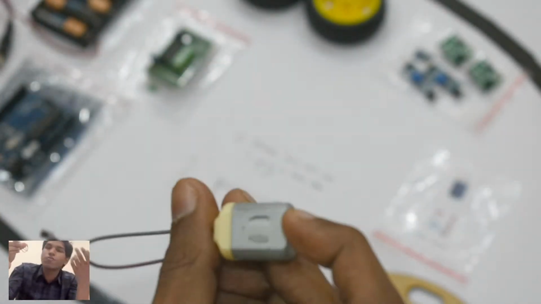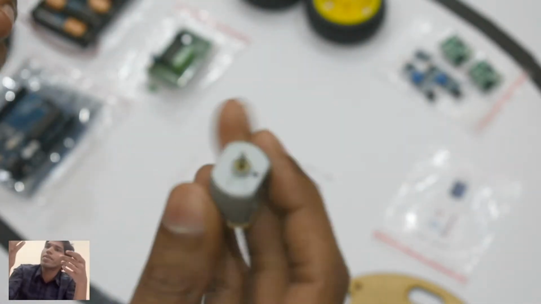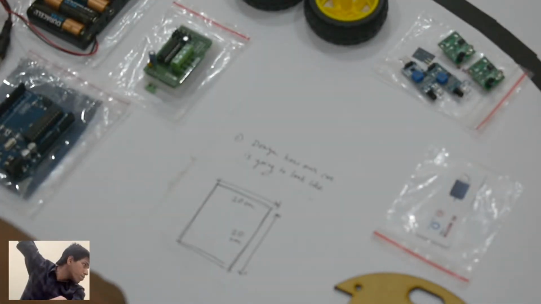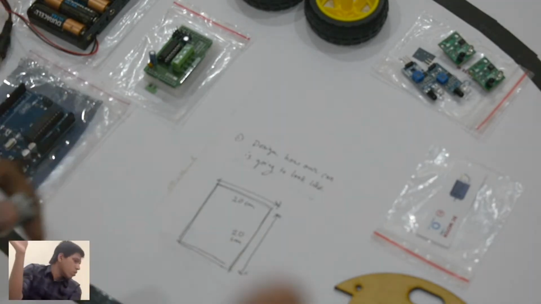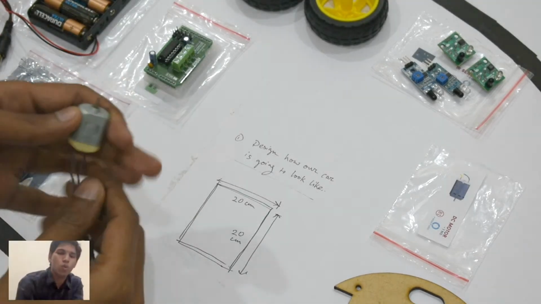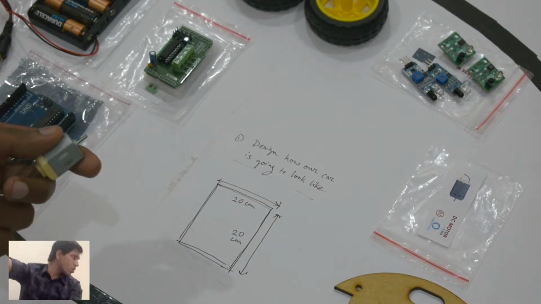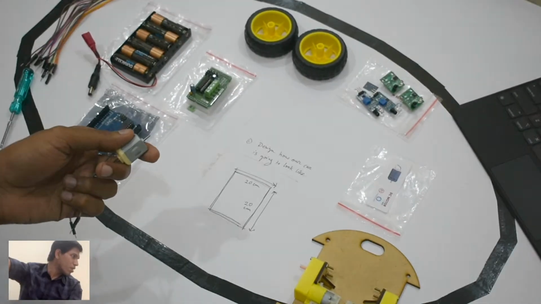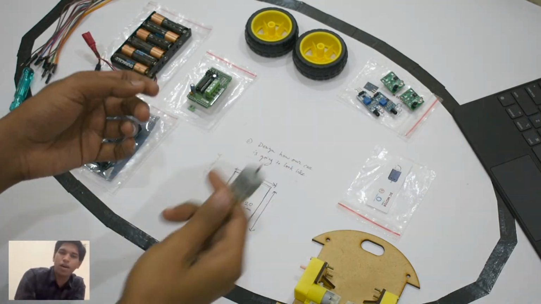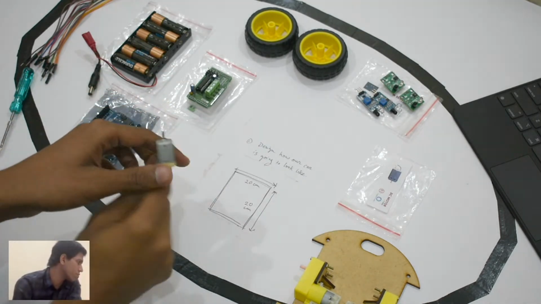Similarly, you guys must have heard of generators. What generators do is they are the complete. Sorry, I got disconnected. I'm so sorry. So what does a generator do? A generator takes in mechanical energy and converts that to electrical energy. A generator is completely opposite of a motor.